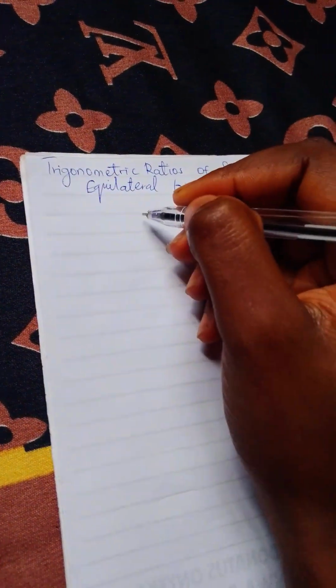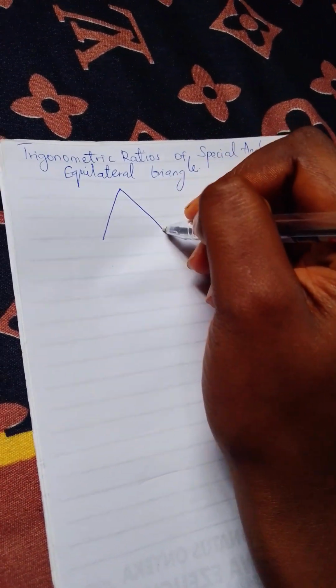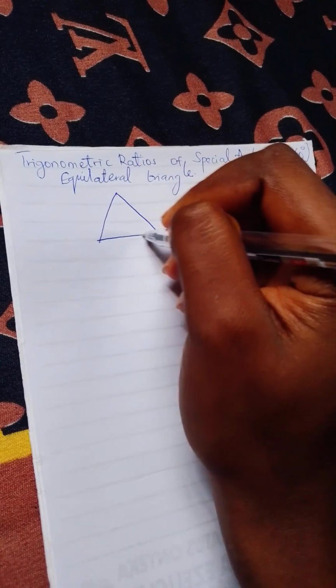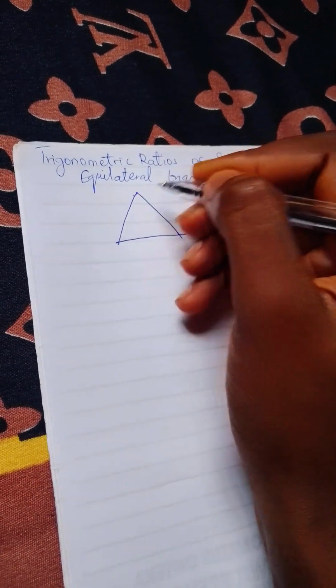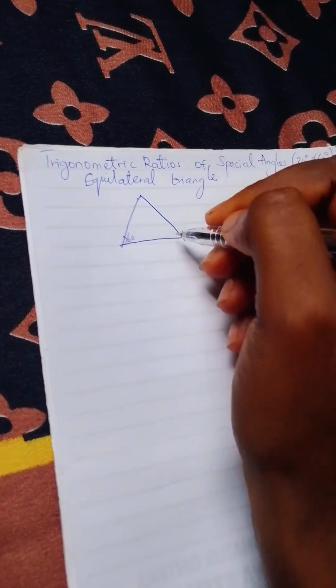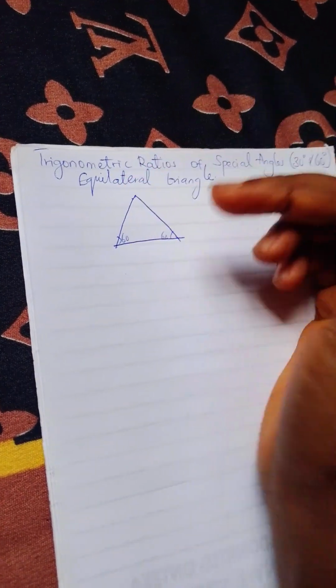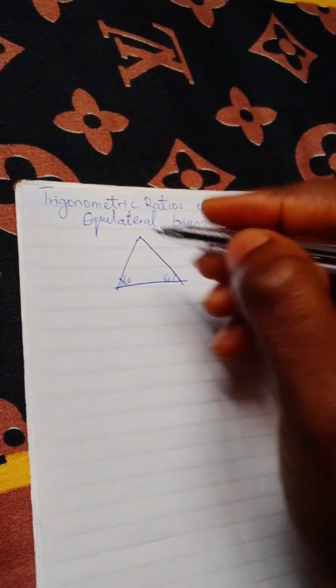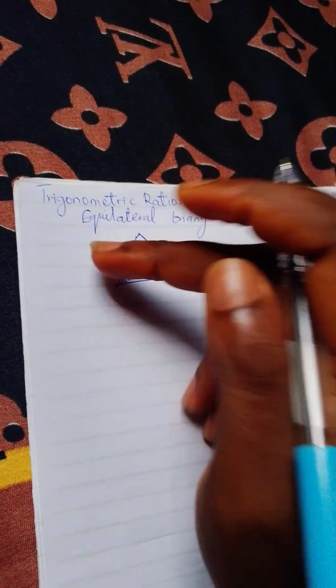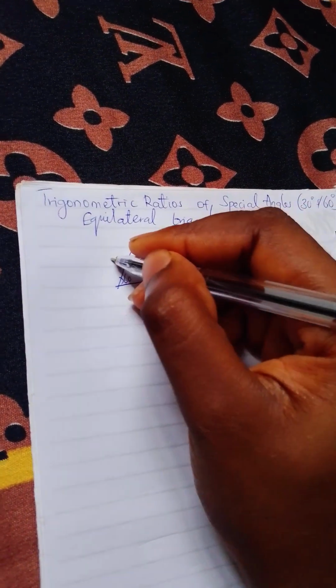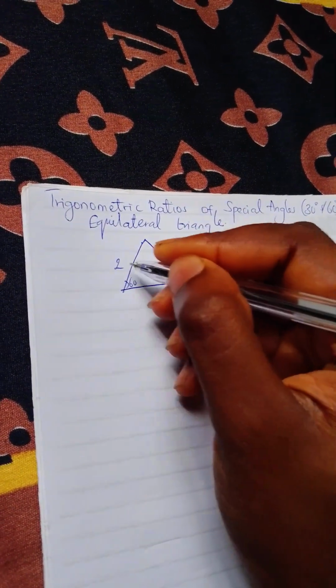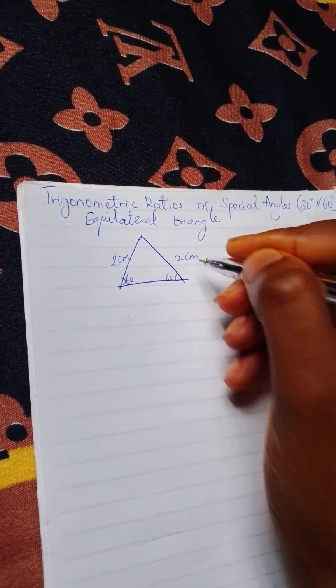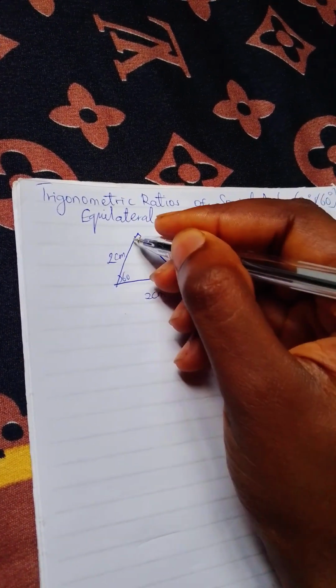So now let's assume that this here is an equilateral triangle. And an equilateral triangle has each of the angles to be 60 degrees. So this is 60 degrees, and this is also 60 degrees. And since the sides are also equal, I'm going to be having 2 centimeter here, and this here is 2 centimeter as well.